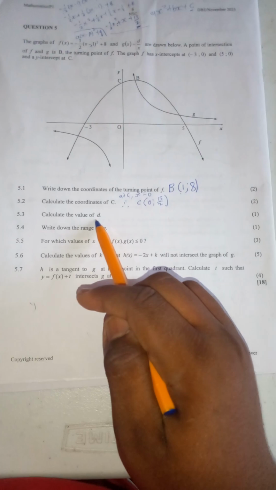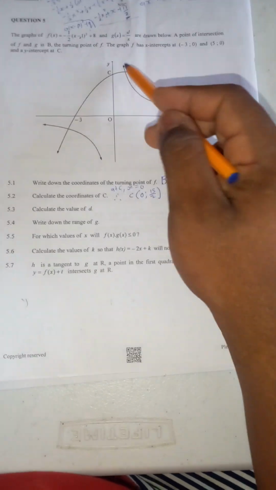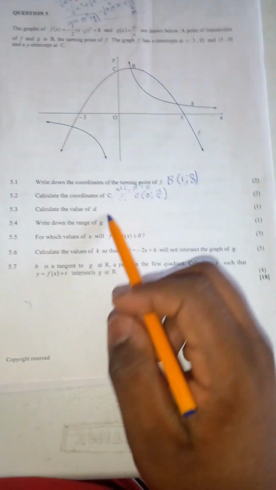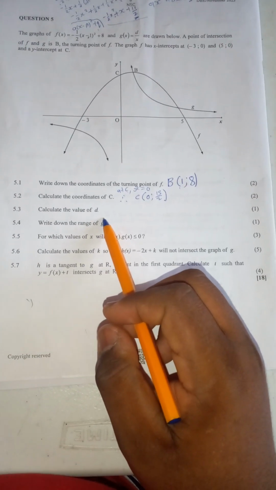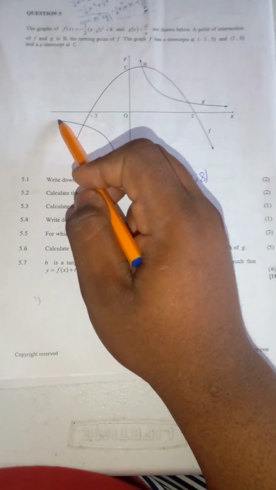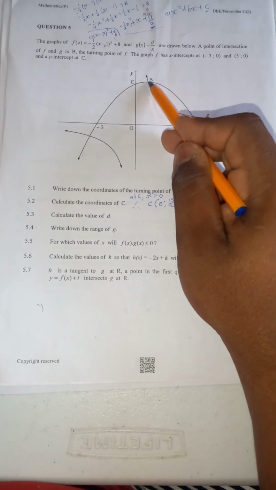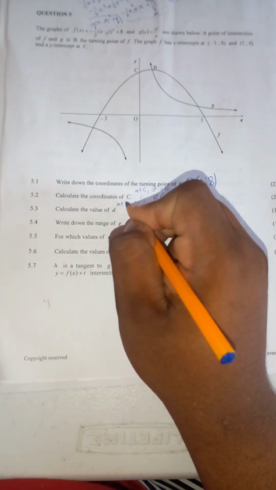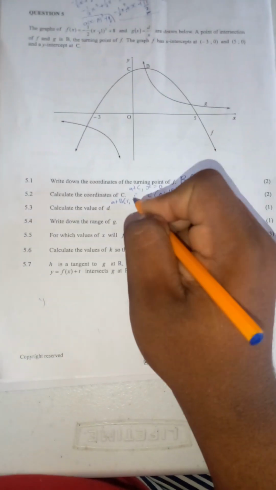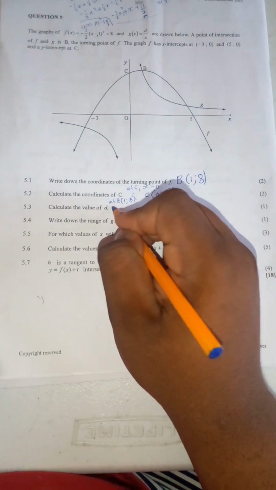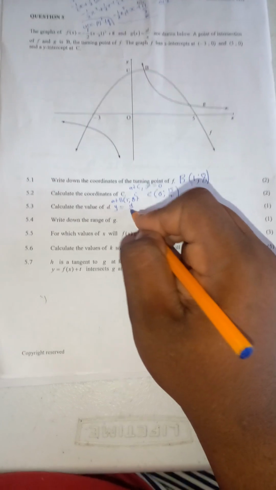Calculate the value of d. This is the g of x now, d over x. They want the value of d. But now check something there. The graph of the hyperbola is here and here. At the same time, you know that when you have to determine a variable in an equation, you have to use a point, right? And this hyperbola is passing through b there. So you can simply say at b, which is 1 and 8. Then you substitute y is equal to d over x.